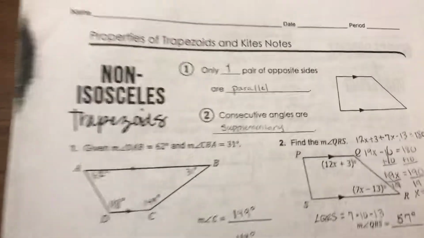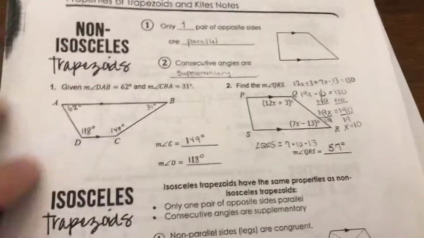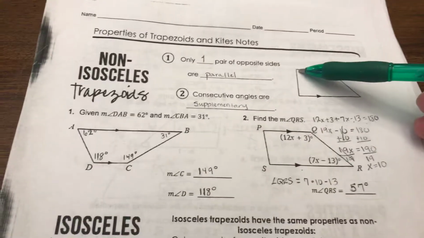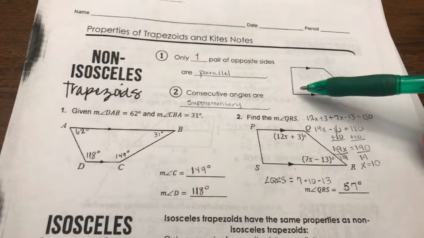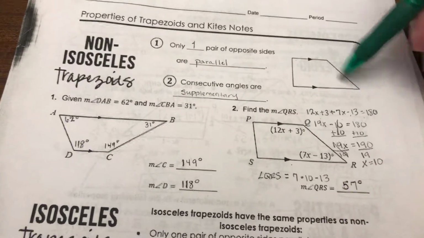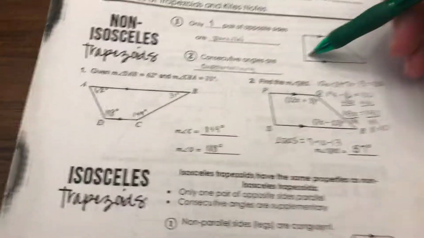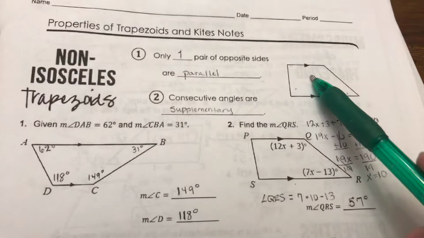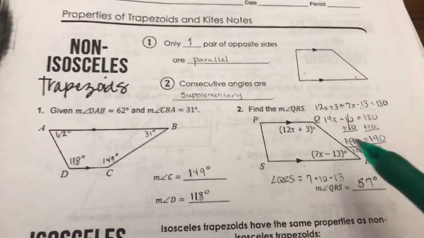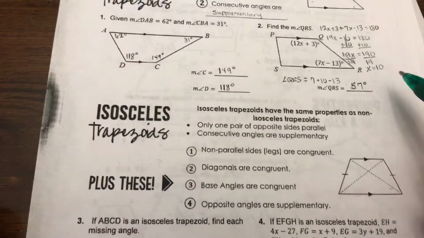For the scalene trapezoids and the isosceles trapezoids, the consecutive angles are always going to be supplementary because these are same side interior angles. So this angle plus that angle is going to be 180. This angle plus this angle is going to be 180. That's the way on scalene trapezoids and isosceles trapezoids. So these two add up to 180, and those two add up to 180.